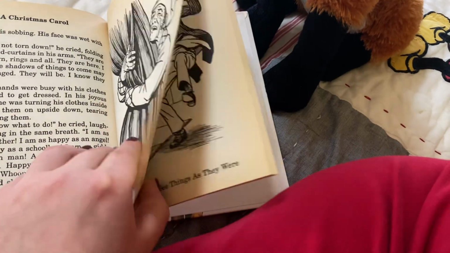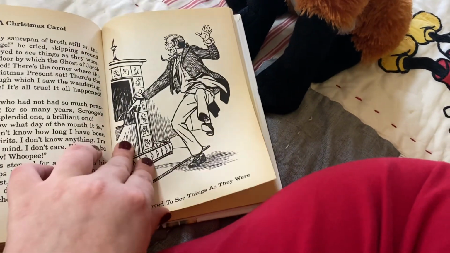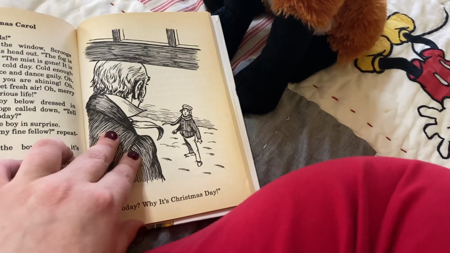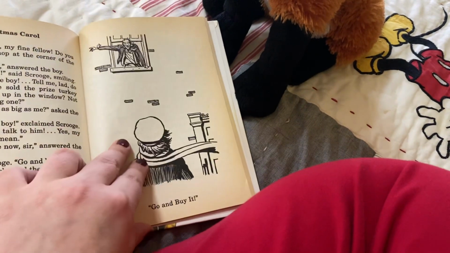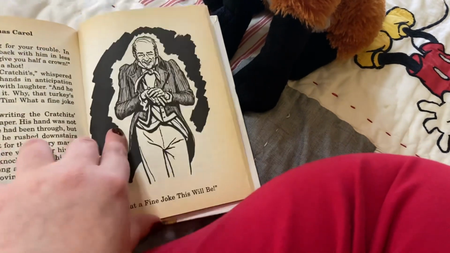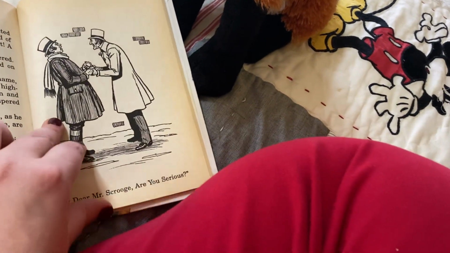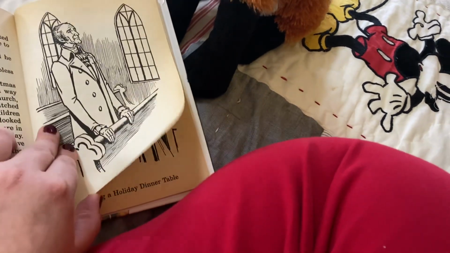And of course, it's Christmas Day. He hugs his curtains. He dances around and says the usual stuff. It's Christmas Day. He touches everybody's hearts on Christmas Day, greeting everyone.